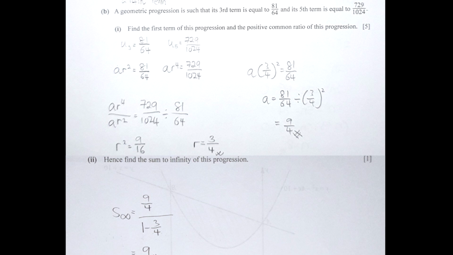Part B, a geometric progression such that the third term is equal to 81 over 64 and the fifth term is 729 over 1024. So u3 equals 81 over 64. I can write it as a, which is our first term, and r, which is our common ratio, so a r to the power of 2 equals 81 over 64.